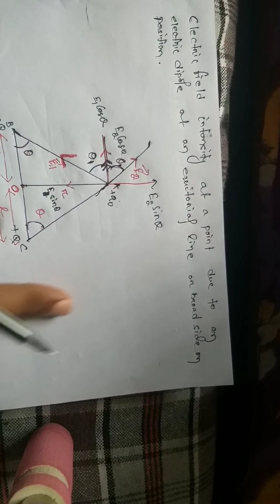So from the above consideration, we have to calculate the resultant electric field intensity due to an electric dipole at an equatorial line. Let's start the theory. So this is the main diagram.